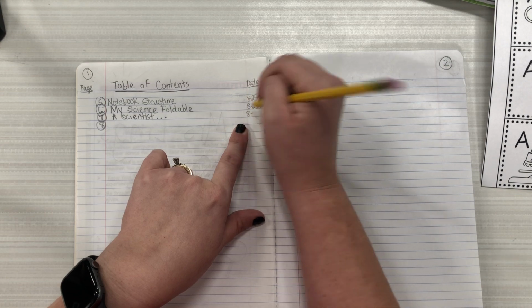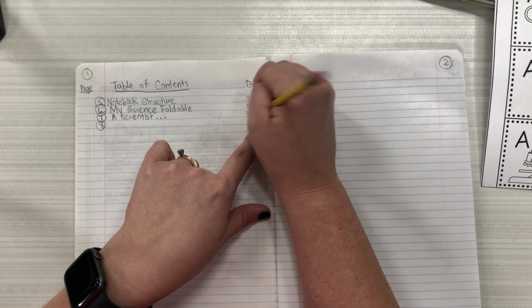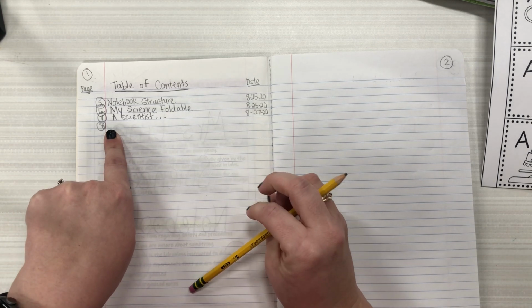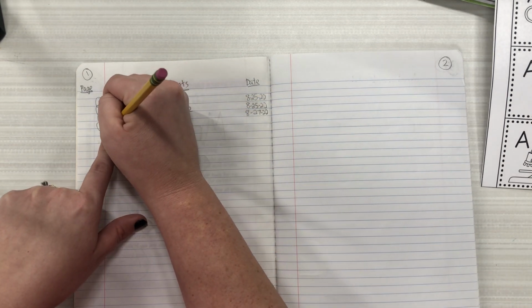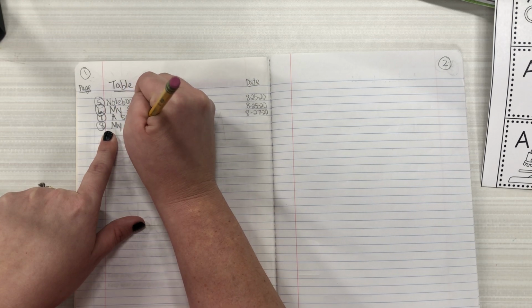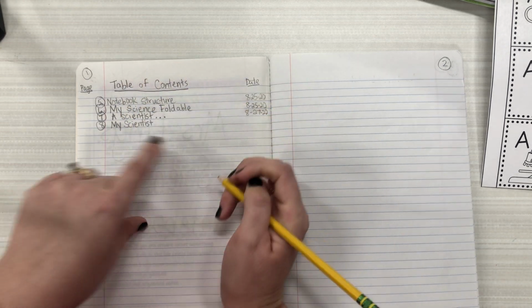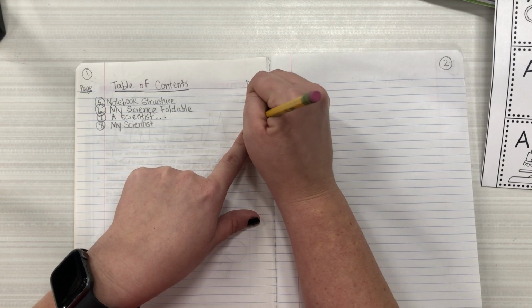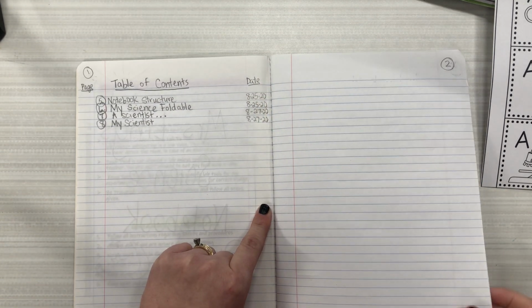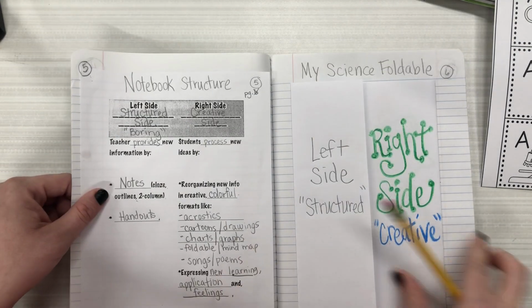The date is 8-27-20. And the second item that we're going to use for our right side is we're going to be creating my scientist. So we'll talk about what that means when we're there. And it's once again the same date because we always take care of a left page and a right page. So then we turn back to where page 7 is going to be.